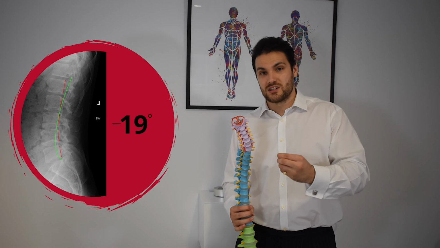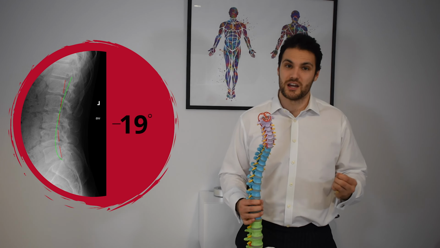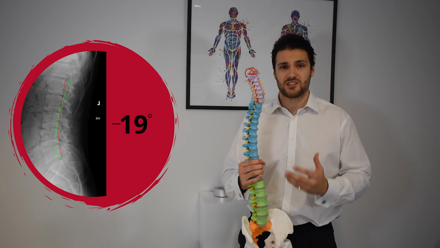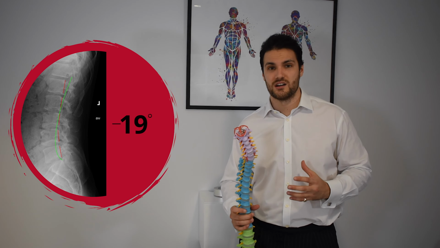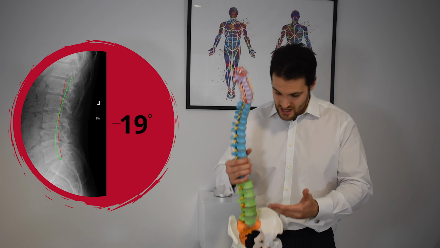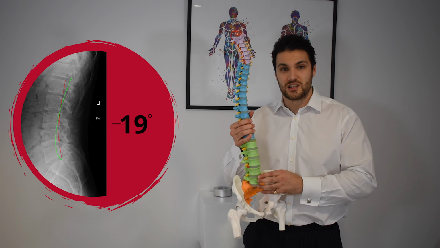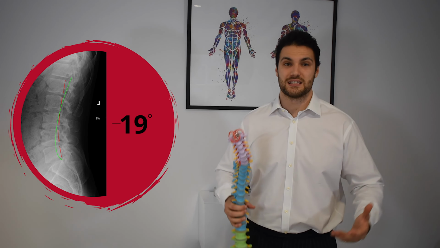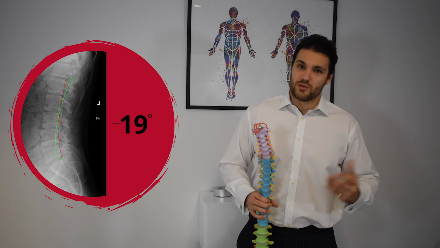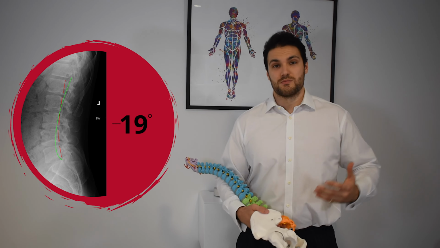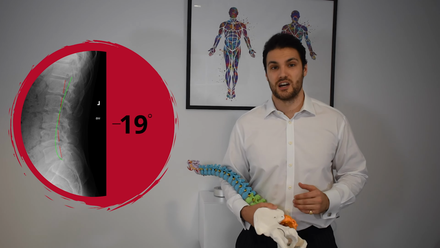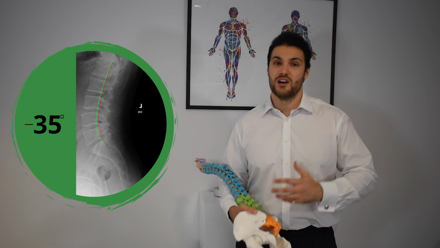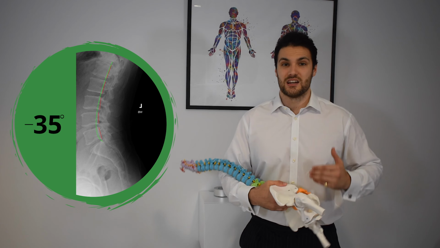But the rehabilitation in this case is absolutely pivotal to combine with treatment because it allowed us to make a change to that curve. Because the patient's walking around with a 19-degree curve and they wonder why their back's not getting better, because they're putting excess pressure through these lower lumbar discs on a day in, day out basis.